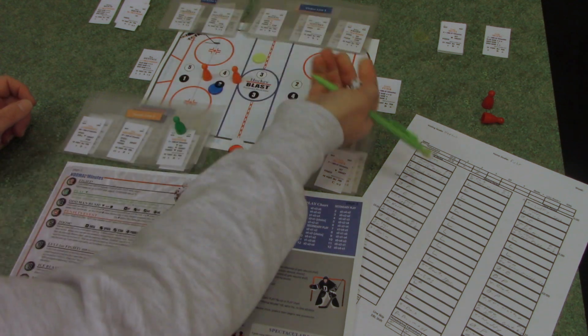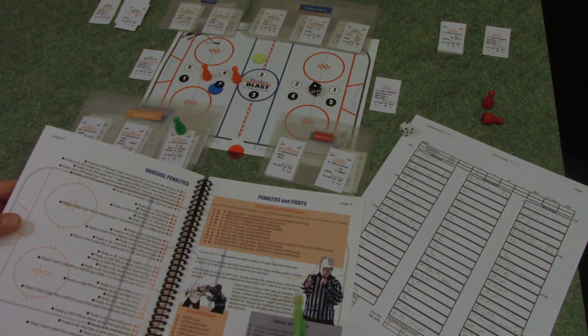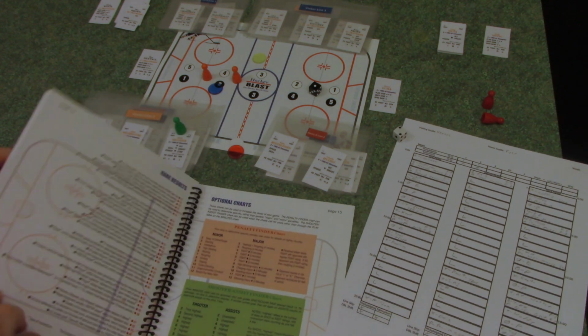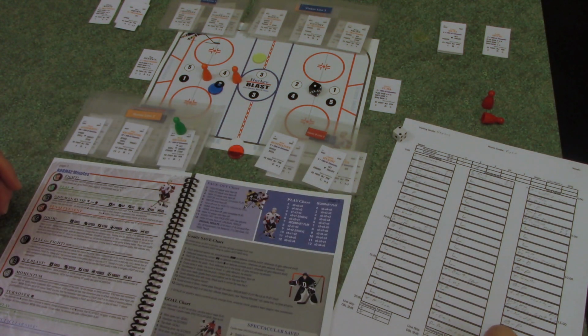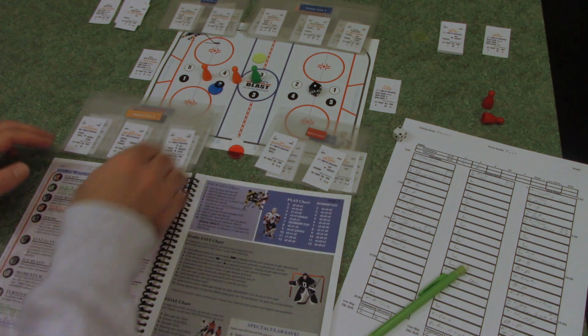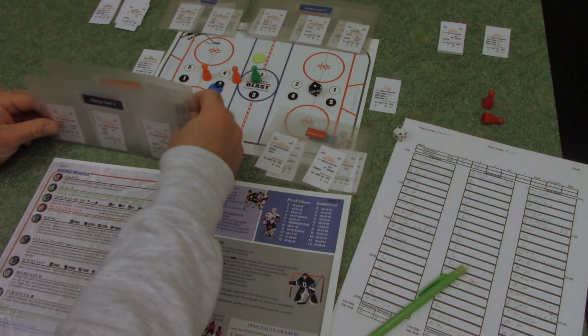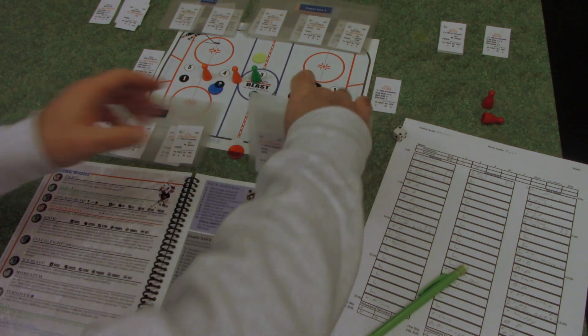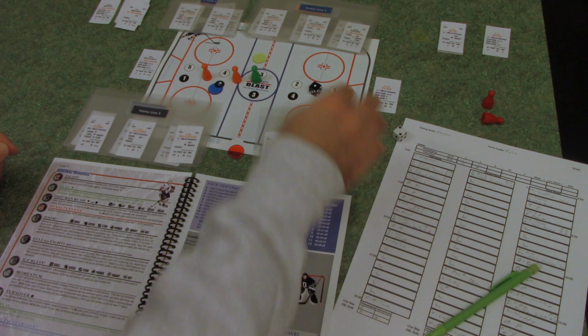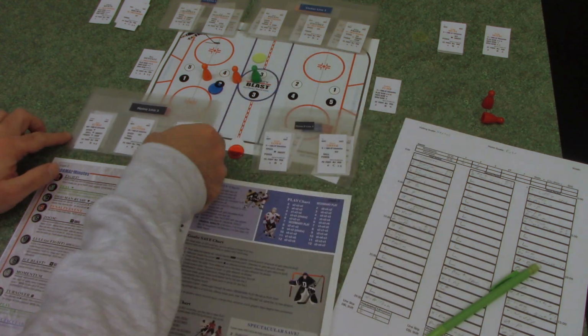Oh, and we'll see who he's assisted by. To 3. Oh, so it's going to be unassisted. Okay, so he gets an unassisted goal to put his team on top. 4-3. And we have 1 minute of play remaining in regulation. So we'll advance the lines. Philadelphia will use their double shift to keep their first line out on the ice.